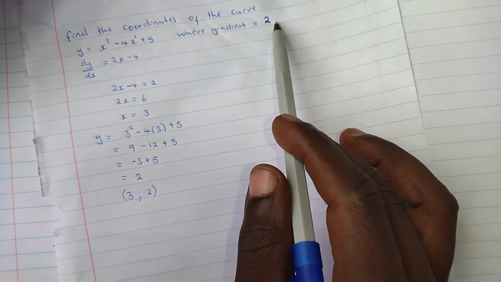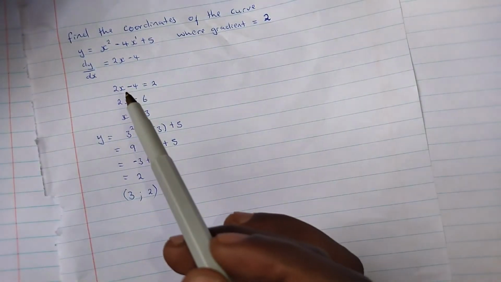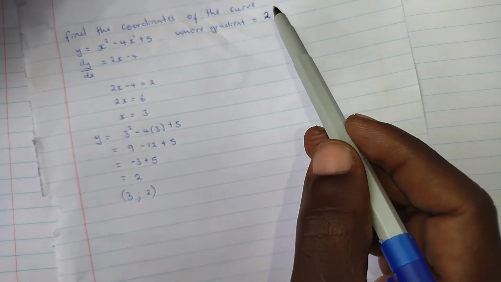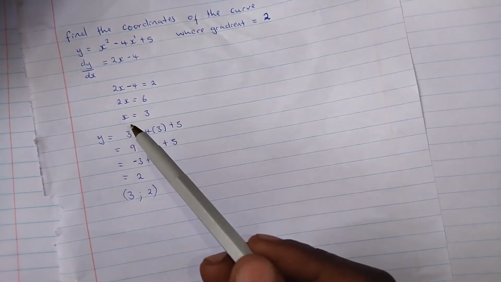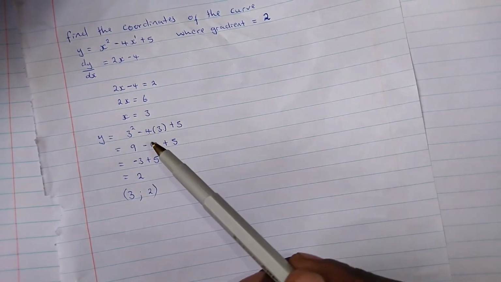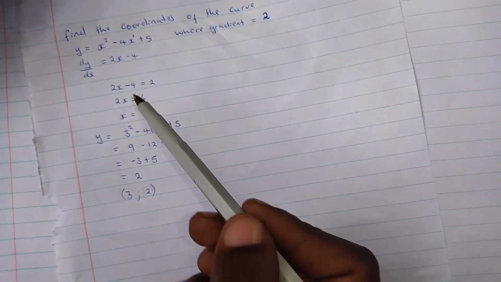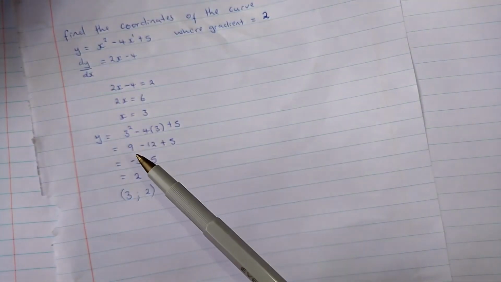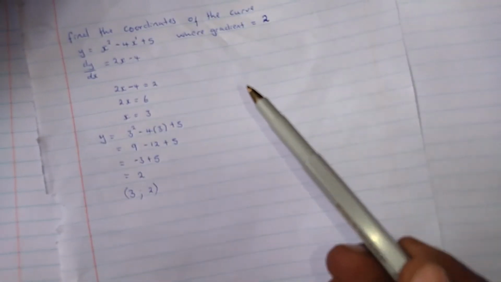The question was asking us to find the coordinates of the curve where the gradient is equal to 2. So we just calculated the gradient and equated it to the given gradient, which is 2, to find the value of x. After we obtain the value of x, we go to the original curve, we replace x by 3 to get the value of y. So if we have the x coordinate and y coordinate, we have our coordinates.